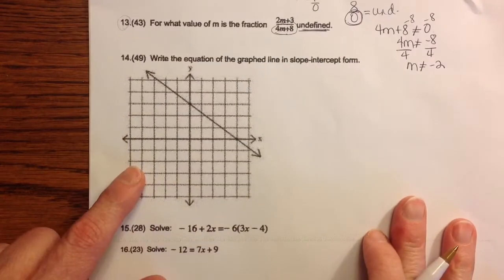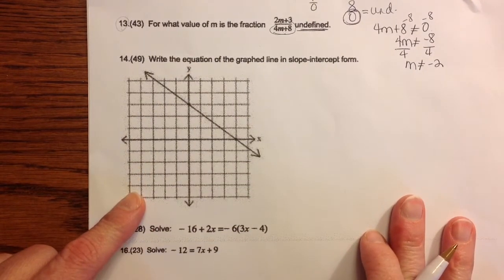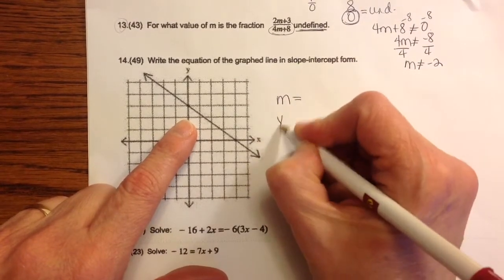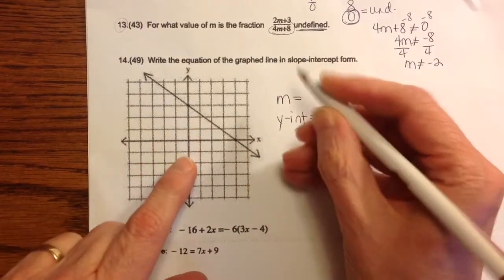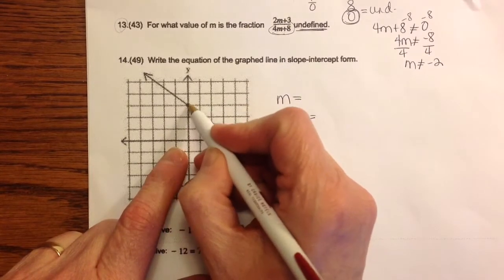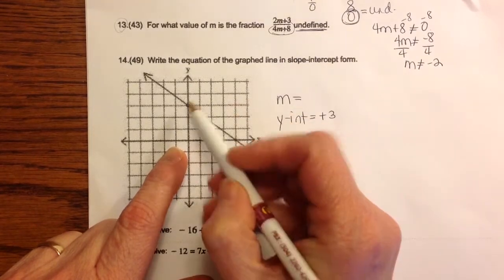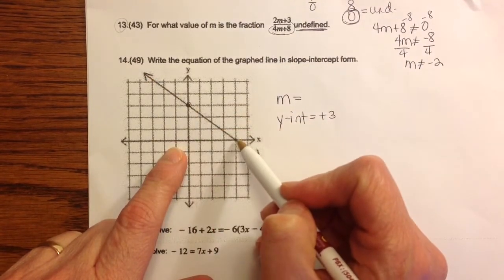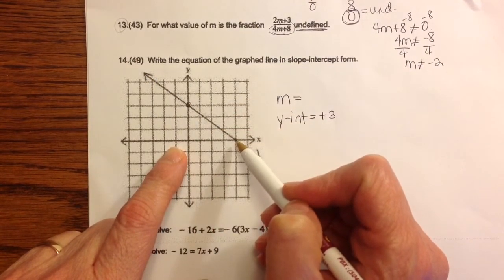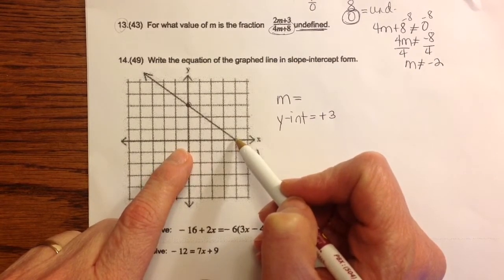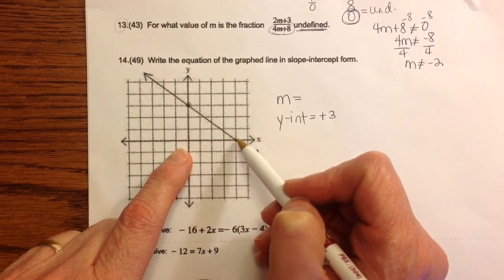Number 14, write an equation of the graphed line in slope-intercept form. So I need the slope, and I need the y-intercept. Well, the y-intercept's pretty easy because I can see that the line crosses the y-axis at positive 3. And I need a slope. Well, it's coming down, so I know it's going to be negative, and I would prefer 2 points to find the slope, either by using the formula or by just doing my rise and run.